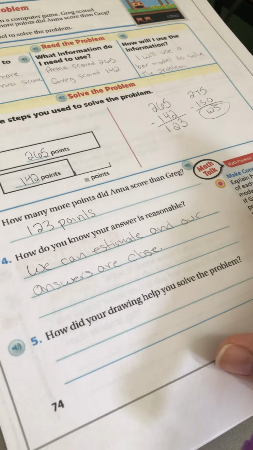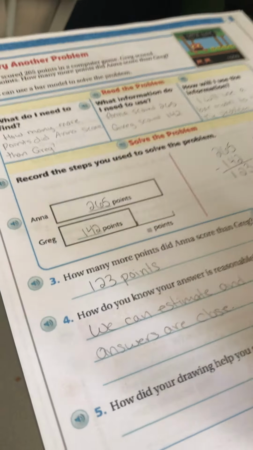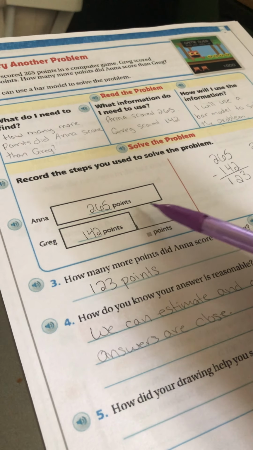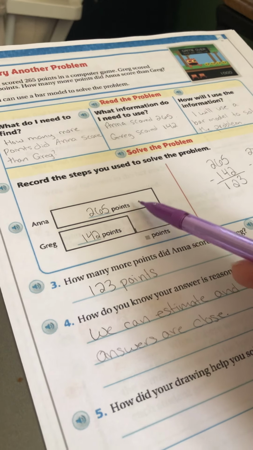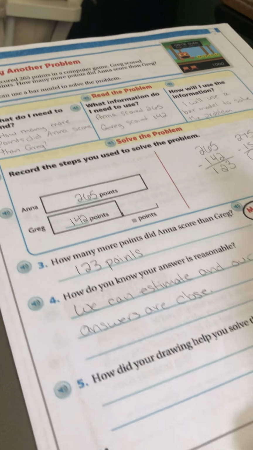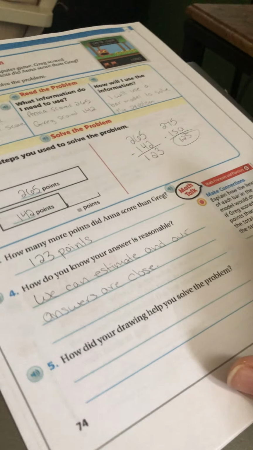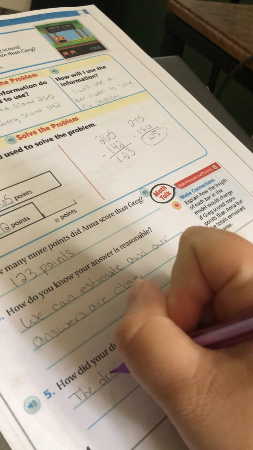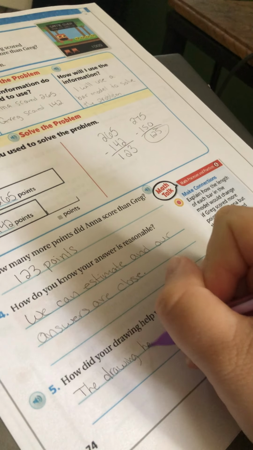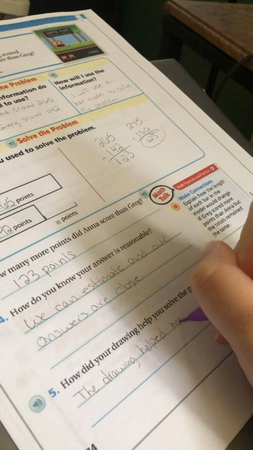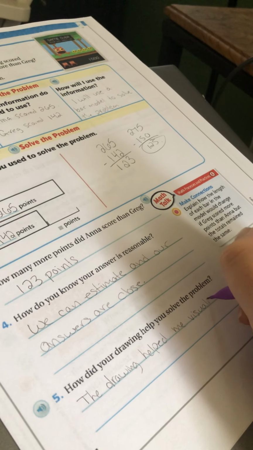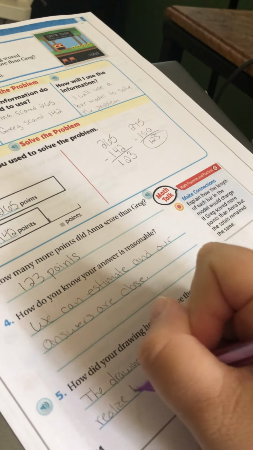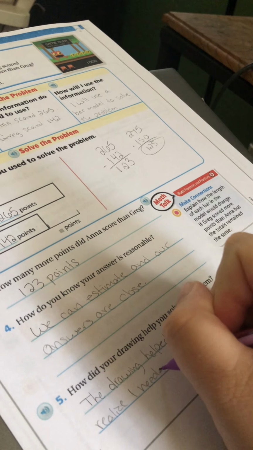So how did our drawing help you solve the problem? Well, the drawing helped me figure out that what we're missing is a chunk out of this, which helped me realize that I needed to subtract. So the drawing helped me visualize the problem.